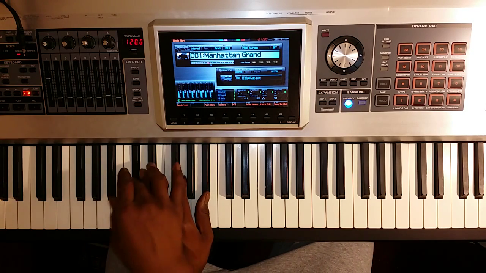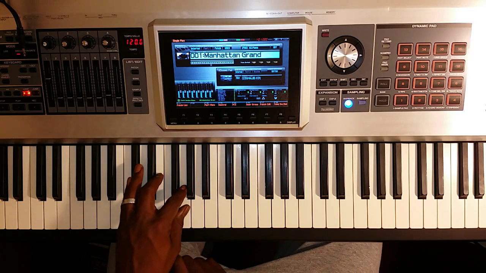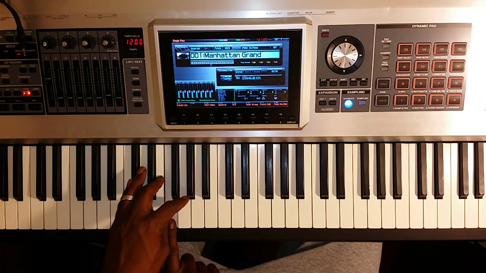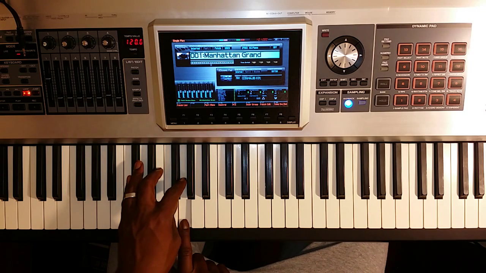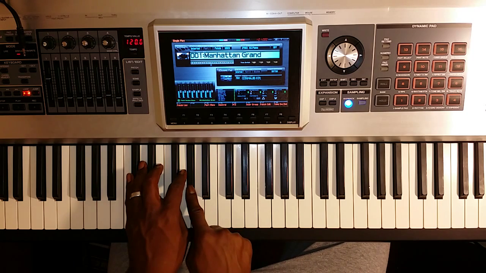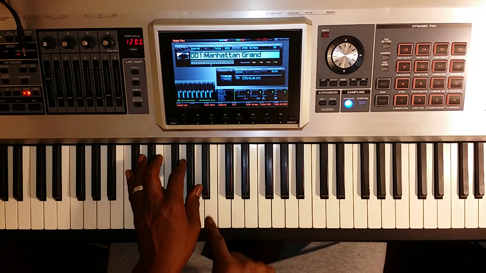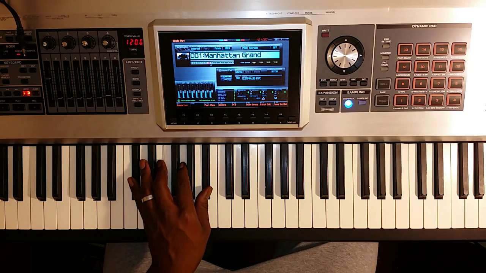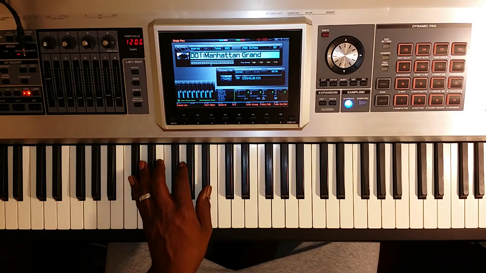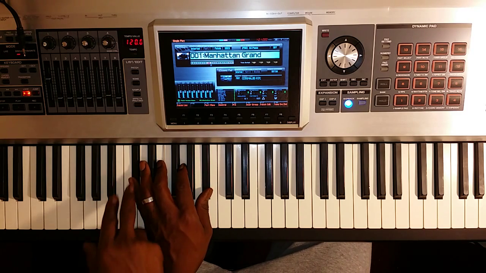You have a T-do going on between D flat and D. You have a T-do going on between E and F. You have a T-do going on between G and A flat. And then you have a T-do relationship between B flat and B. So what that means is we have 4 different T-dos going on, 4 different 7 and 1s going on. So we've got 4 different scales that we can run on top of this.